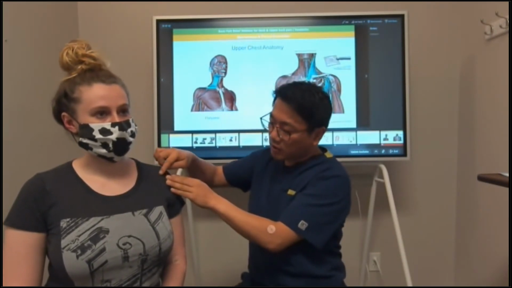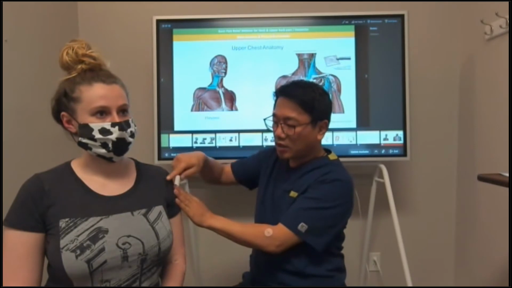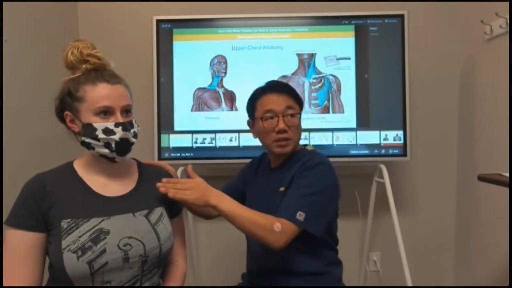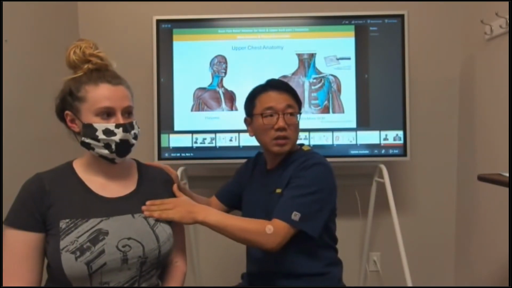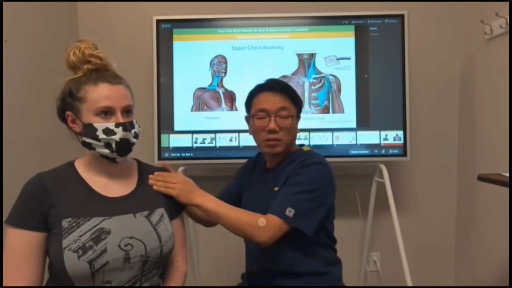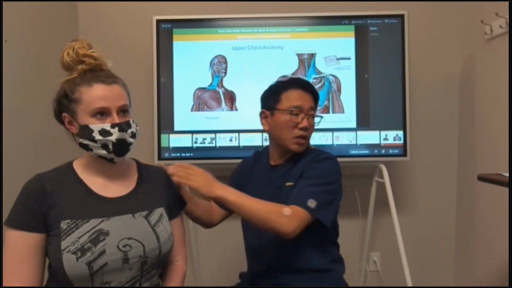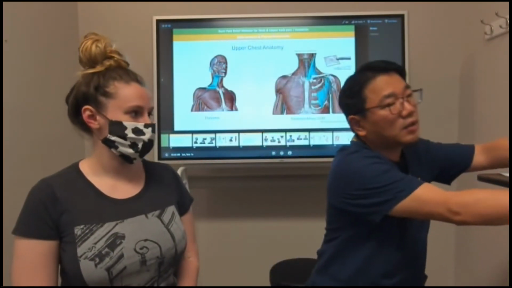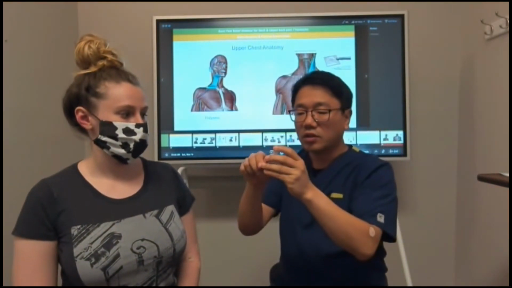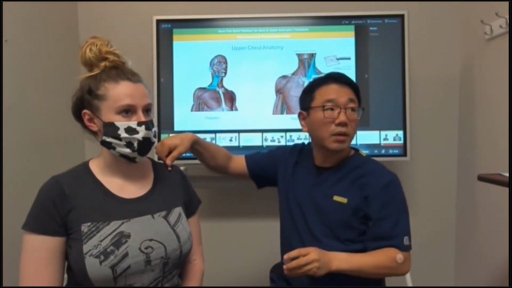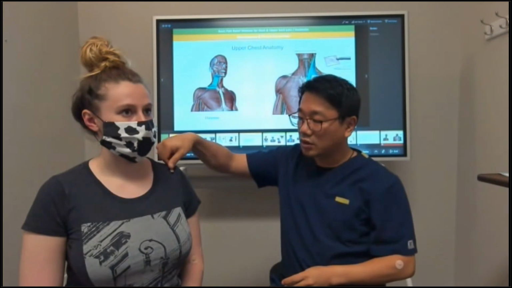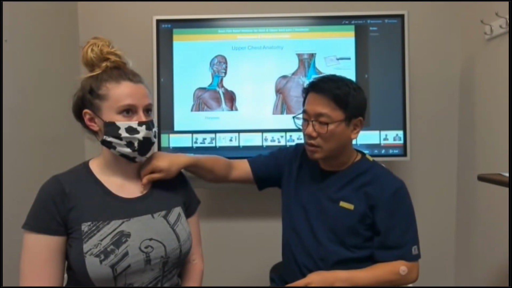But this muscle is attached in this area, so it's good to massage around the chest area as well to relieve tension right here. You can also apply the finger pressure where you have muscle tension right here or this area.